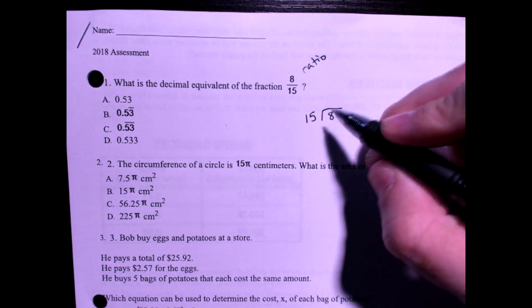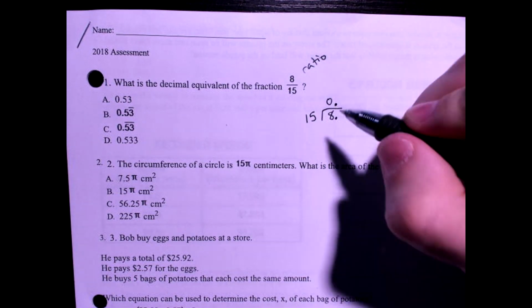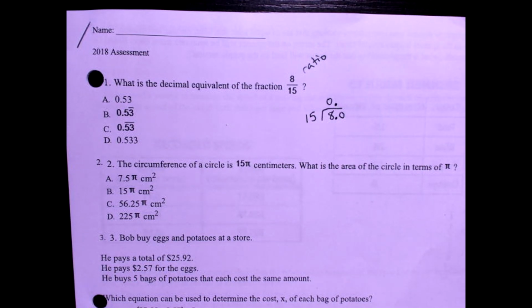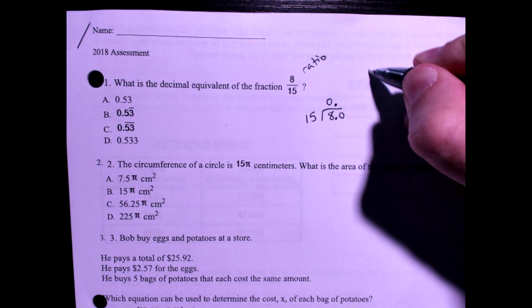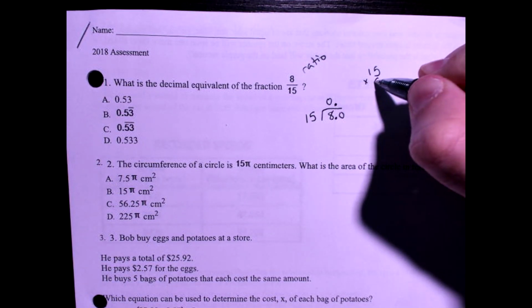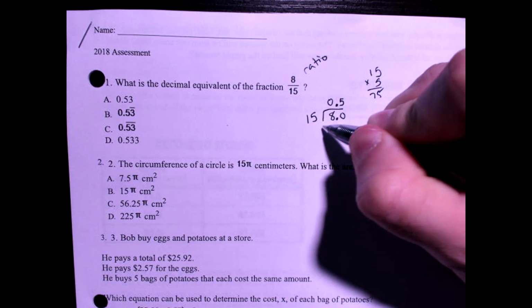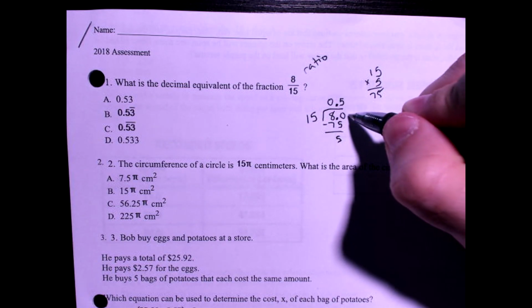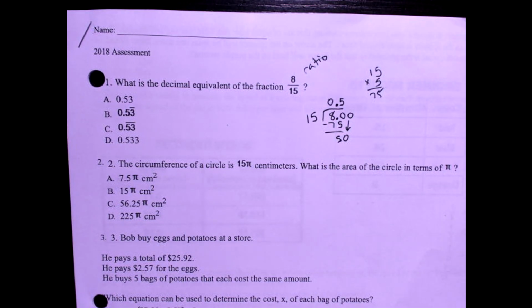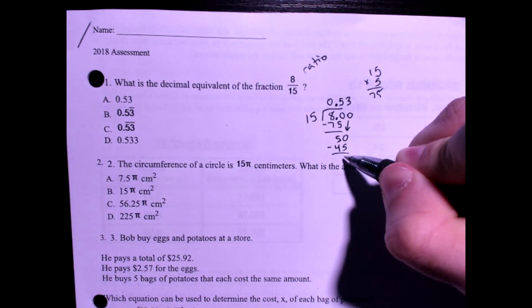Now we have to ask ourselves, how many times can 15 go into 8? We know it can't. Put your decimal, bring it up, and we're going to add zeros. How many times can 15 go into 80? Well, we know that 15 times 5 is 75. So our 5 goes up. We are going to subtract 75 and get a remainder of 5. To continue, we must bring down another 0. 15 times 3 will give us 45.